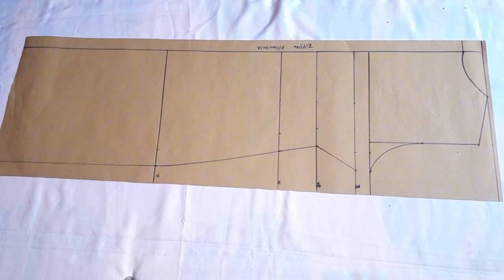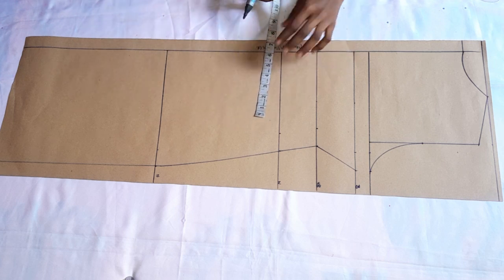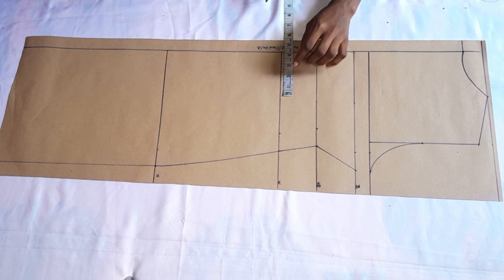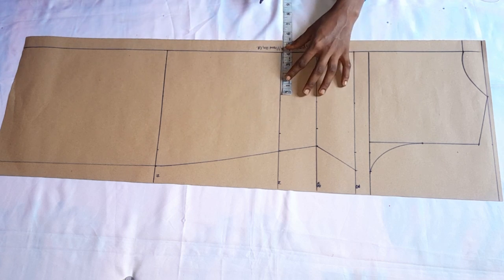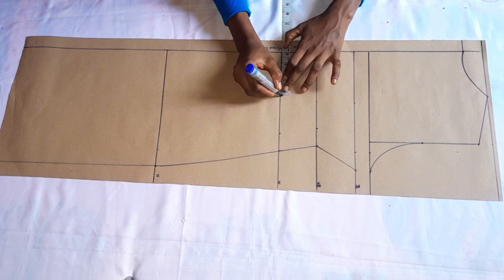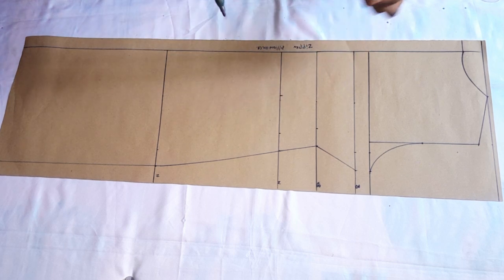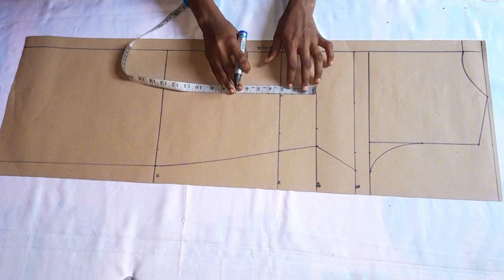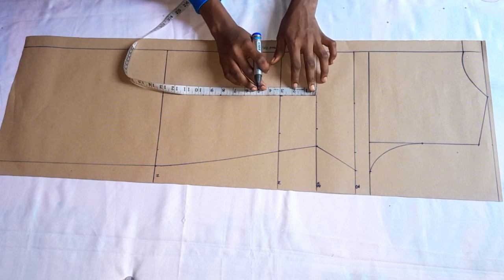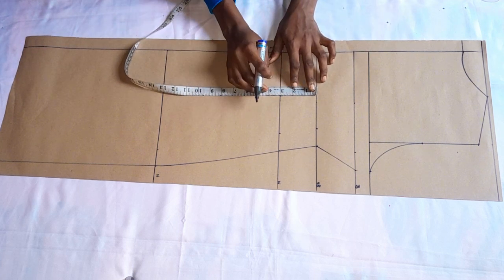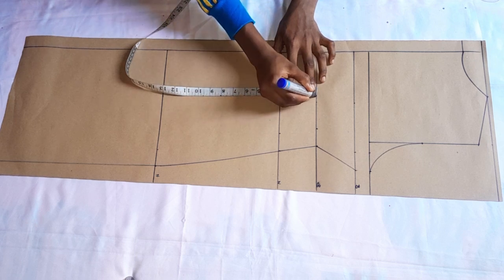And for our back pattern dart, coming over to my waistline, I'm going to take my nipple to nipple measurement, which is 4 inches. So I'll mark my 4 inches point here. Then I'm going to go up by 3 inches, which is my underbust length, which is here.